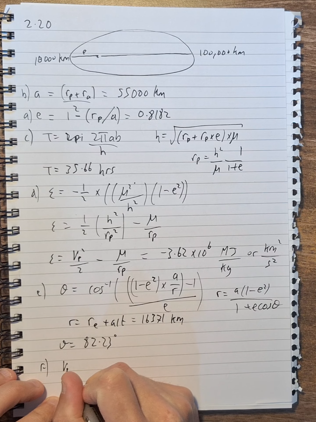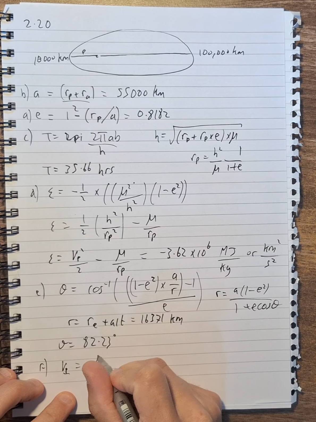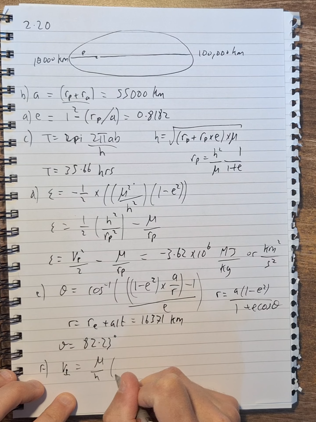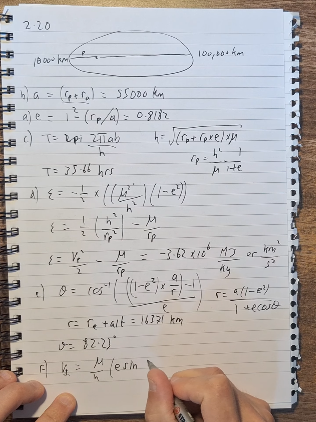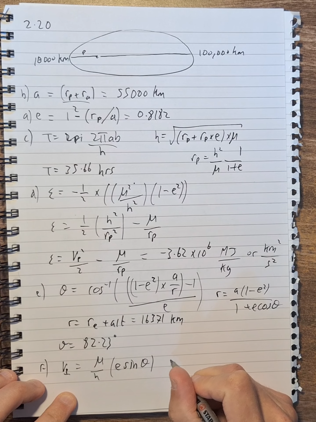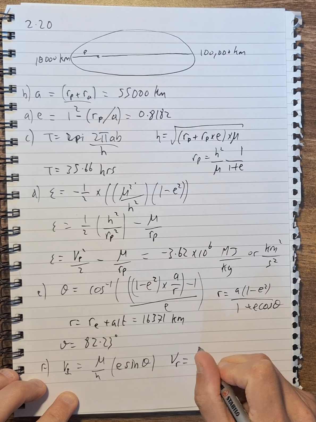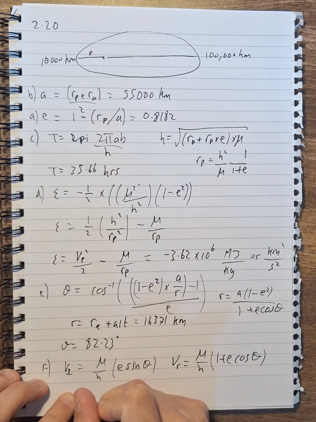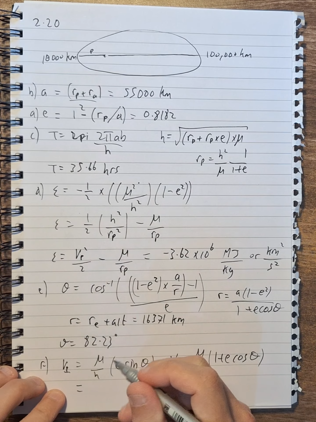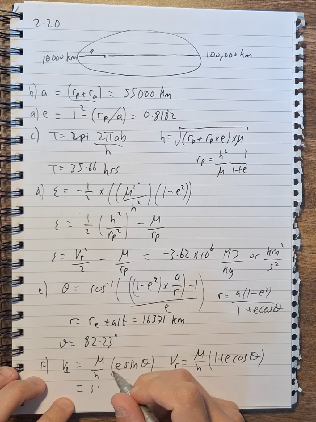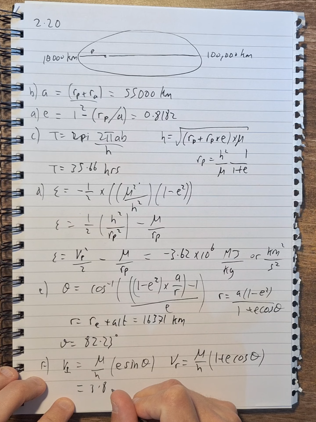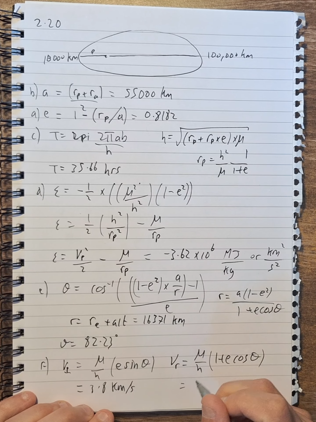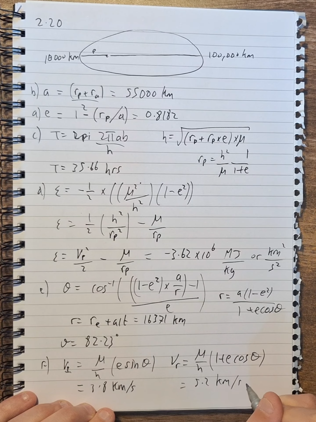The azimuth velocity equals mu over h times (1 plus e cos theta), and the radial velocity equals mu over h times e sine theta. That one equals 3.8 kilometers per second, and the other equals 5.2 kilometers per second.